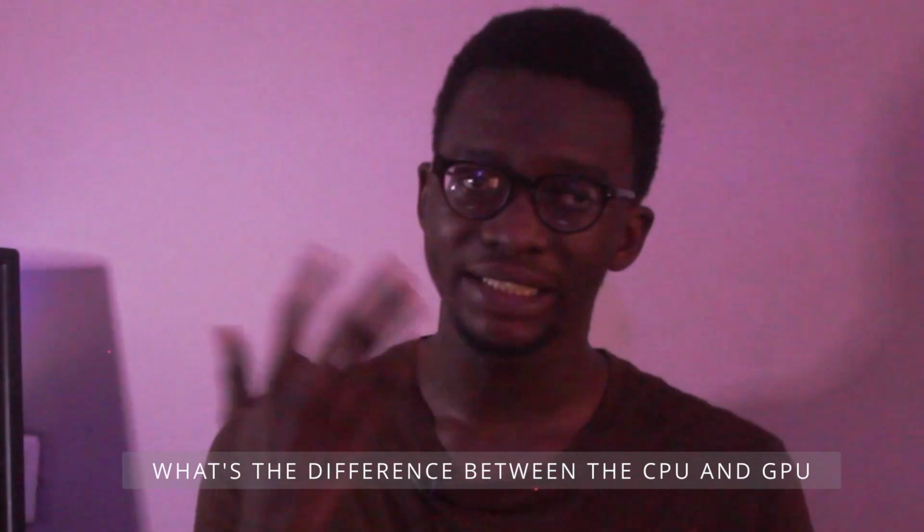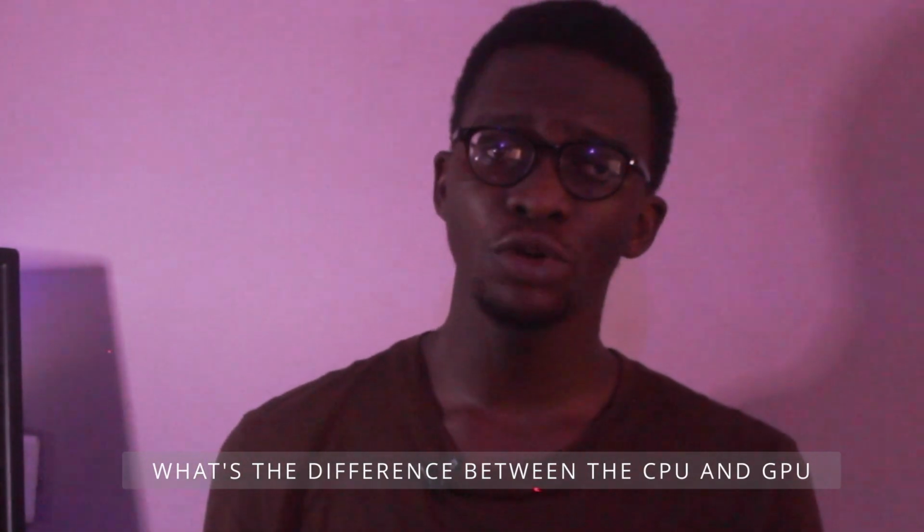What's the difference between the CPU and the GPU? The CPU is the central processing unit, which works a lot like the GPU, which is the graphics processing unit. The only difference is the amount of cores and their particular functions. The GPU is used for intensive applications or intensive processes, which the CPU can't perform.